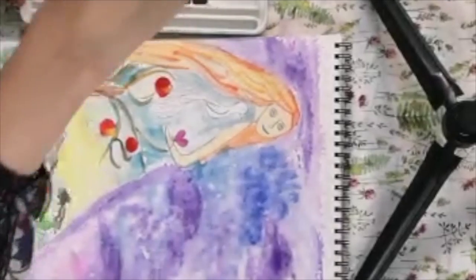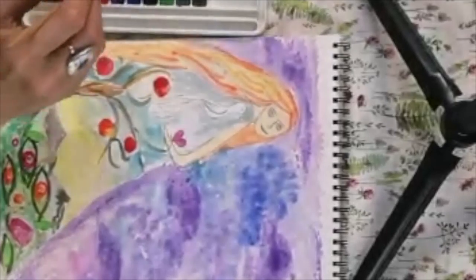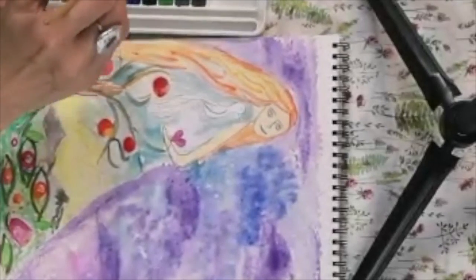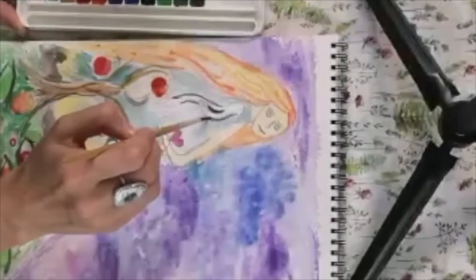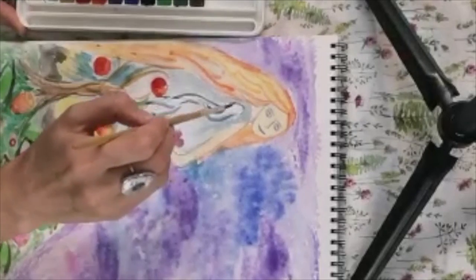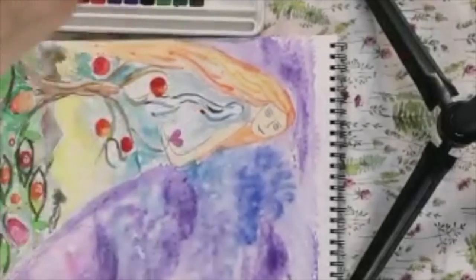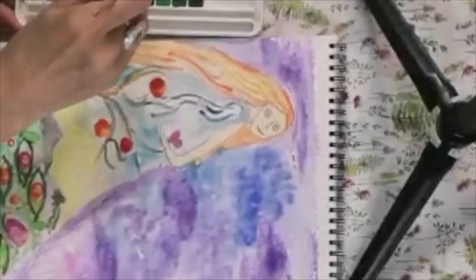So for the bird, I'm gonna use dark blue, and you can see I'm just using the lines, and always have a tissue next to you.